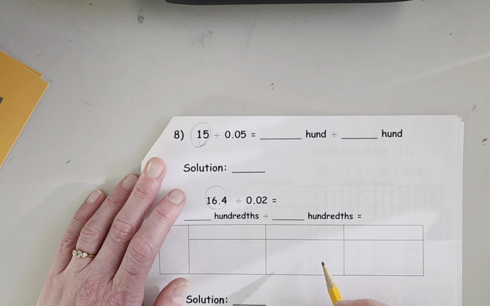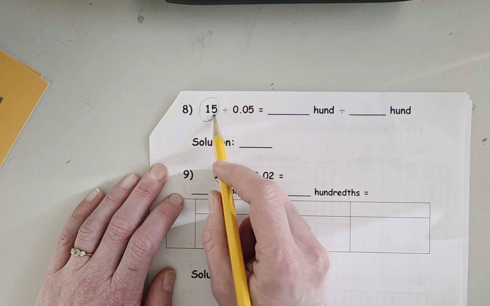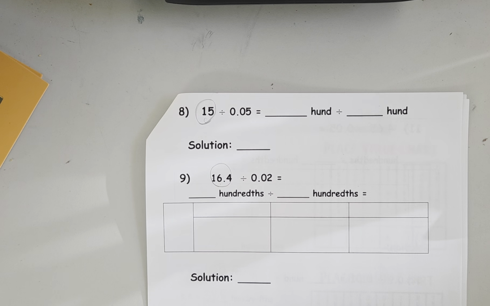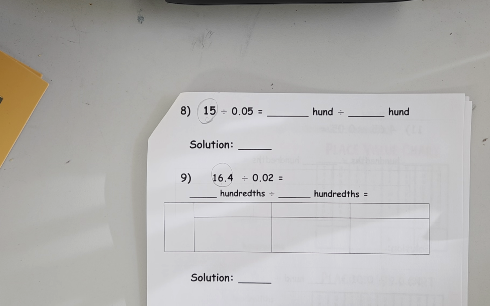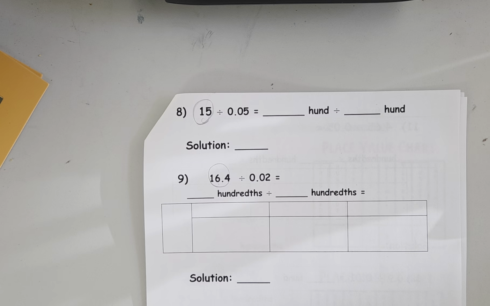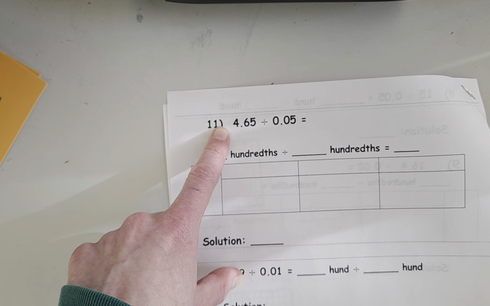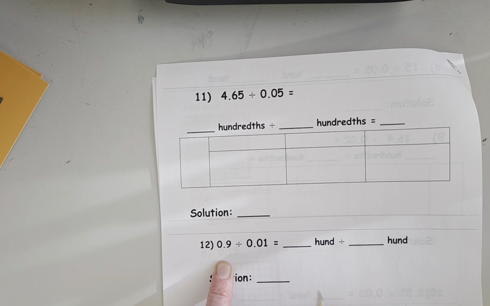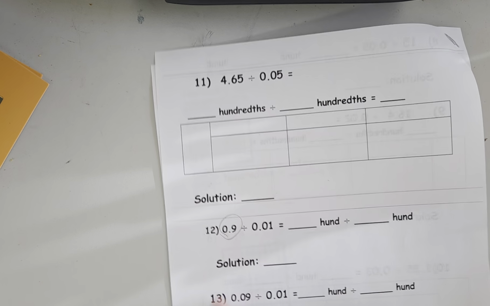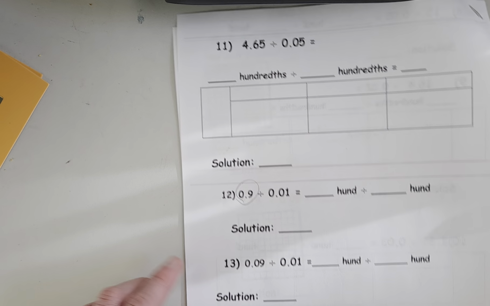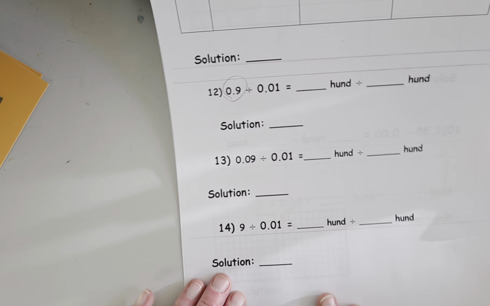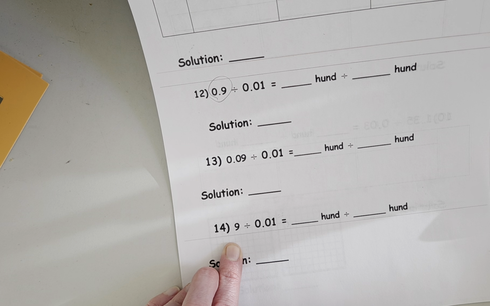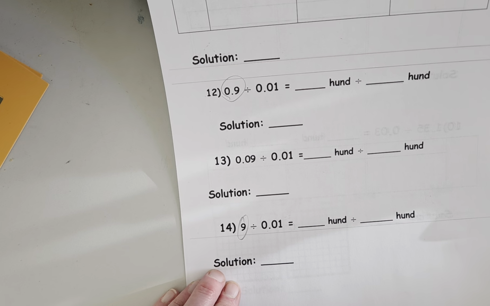Okay, I'm looking at several problems here where our dividend is not written in the hundredths, and this should be a hint that you need to change that to hundredths. Hundredths, looking good. Nope. Hundredths, we're looking good. And no, we need this in the hundredths.